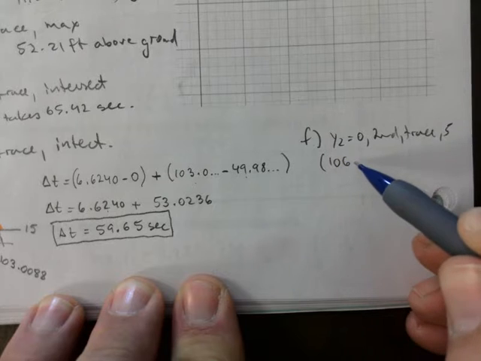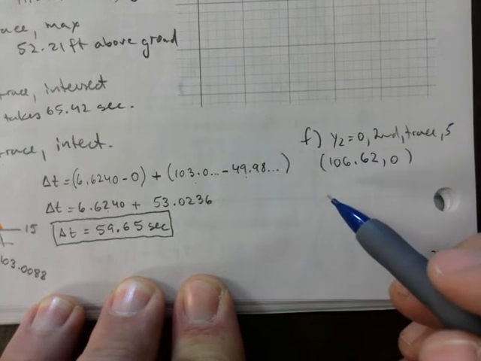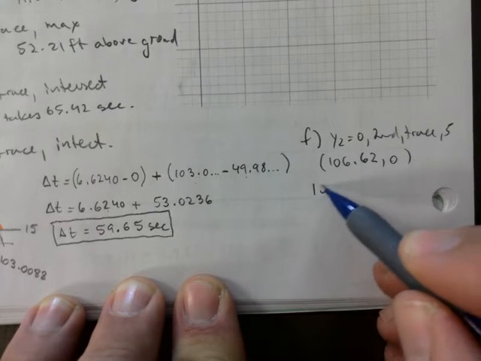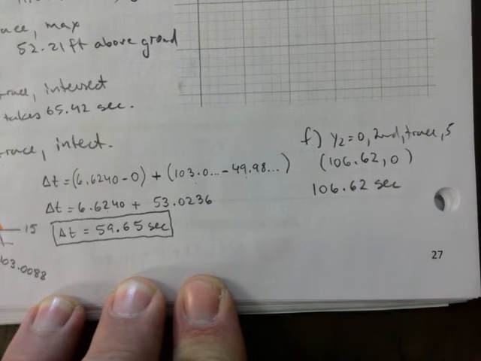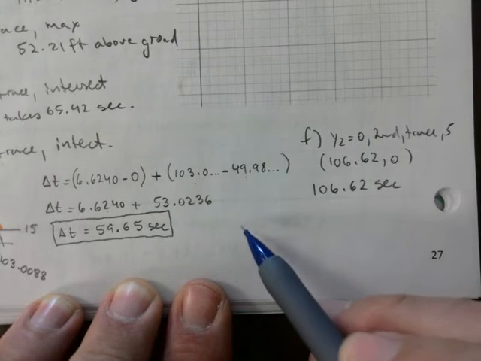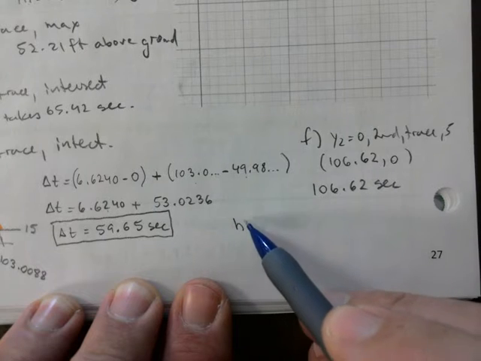That's 106.62, right? Just like earlier in question B, I already found that. So it takes 106.62 seconds. Make sure that's what you write down. Graph the scenario, we'll do that in a bit.